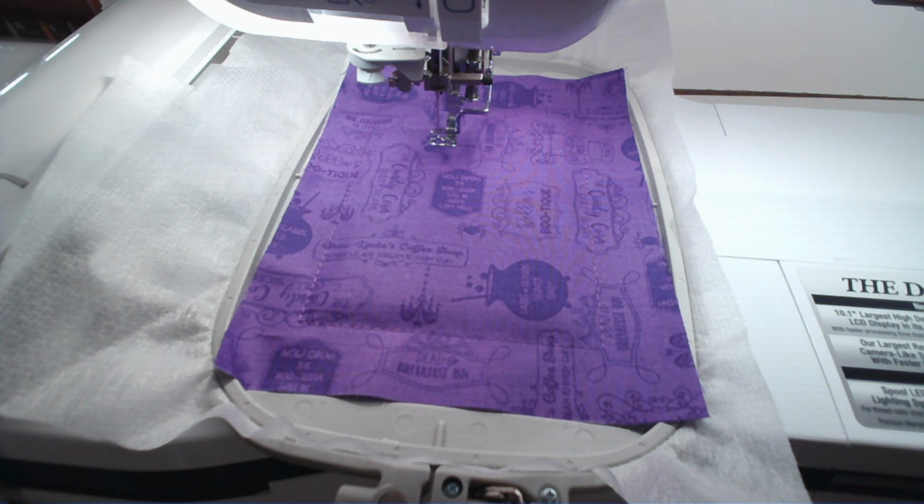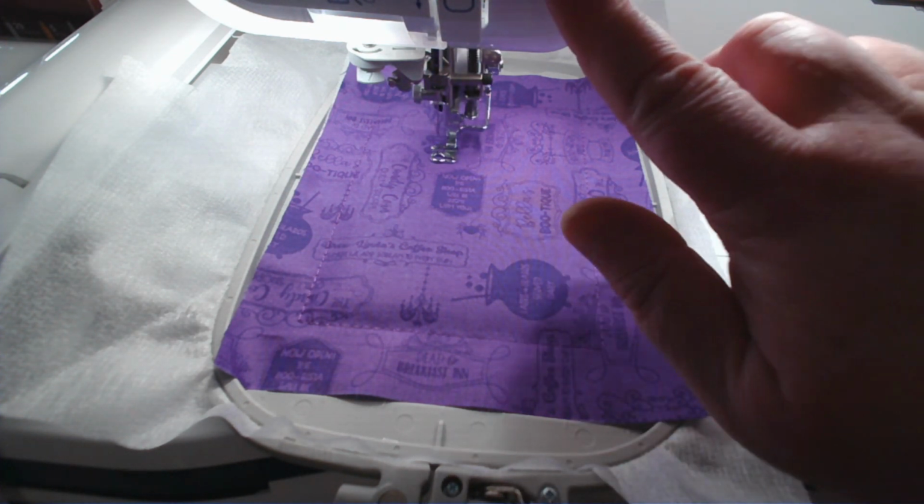Okay, so now the next step to stitch out is my favorite. It's the quilting designs. So let's sit back and relax. This in real time takes about 4 minutes. Let's quilt this block.